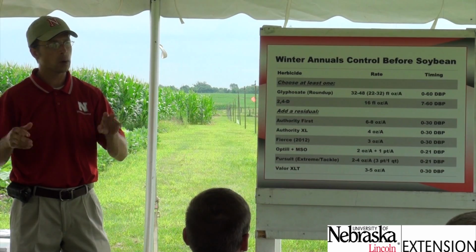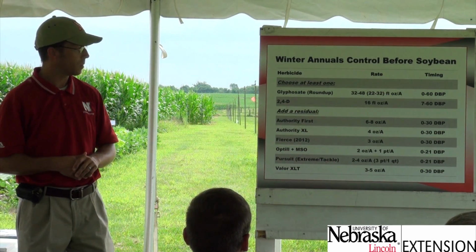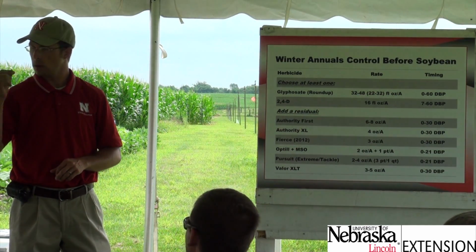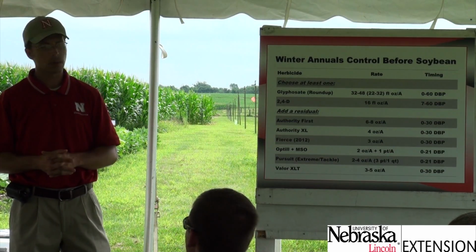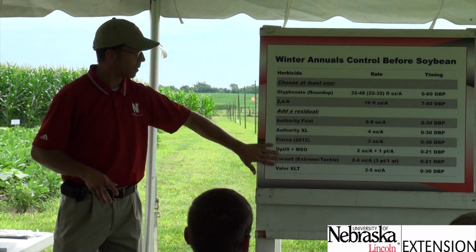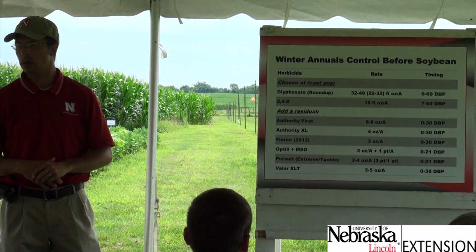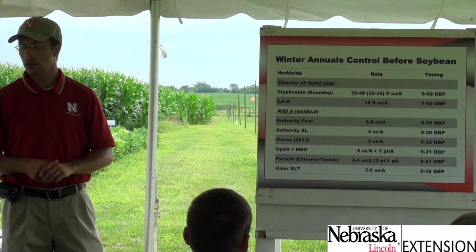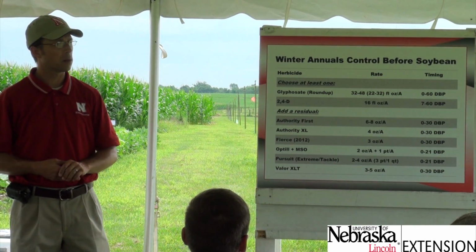But again, you're getting two modes of action, you're getting good residual. But think about that. You can get them to go out in mid-April with a good burn down and then a solid full rate of a residual. They should have a clean field to plant, and they'll be well set up for the rest of their growing season.